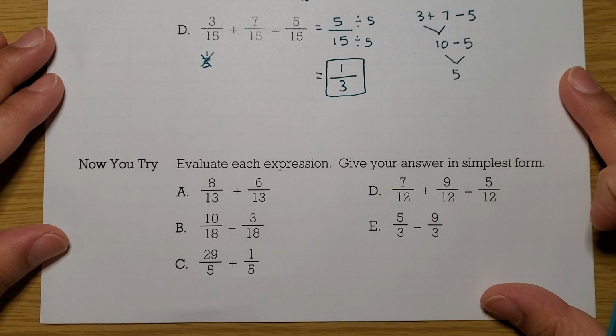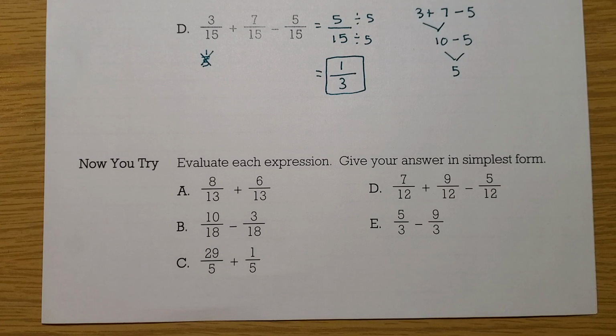All right, so I have a few now-you-try problems that you can work out on your own. In the next video, we will do some addition and subtraction with fractions that have different denominators.